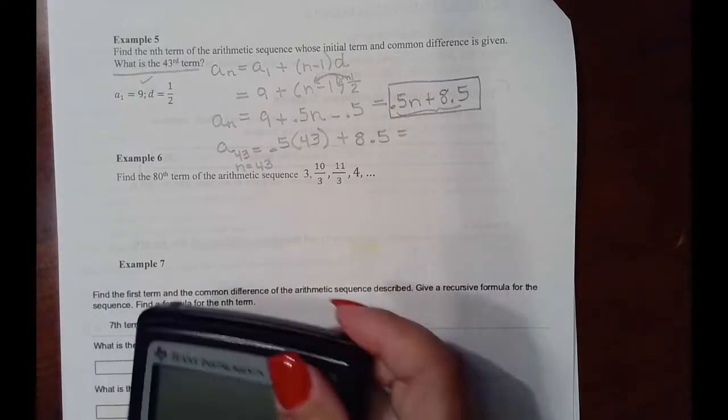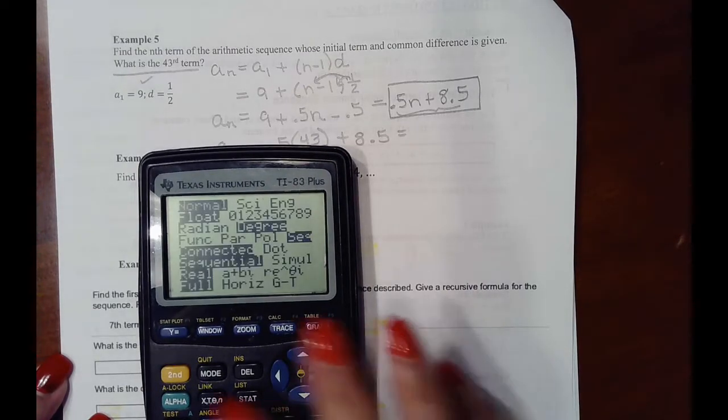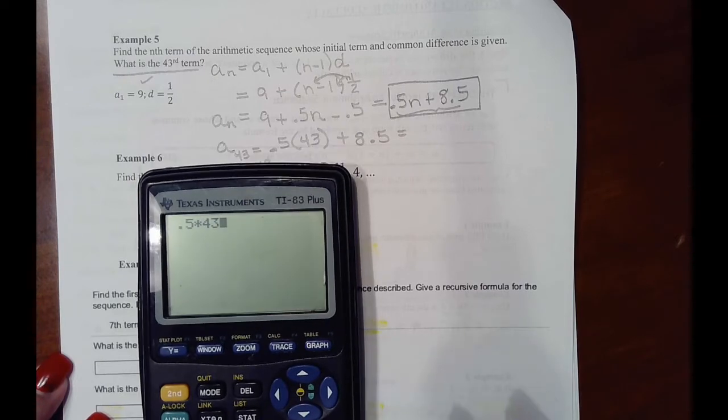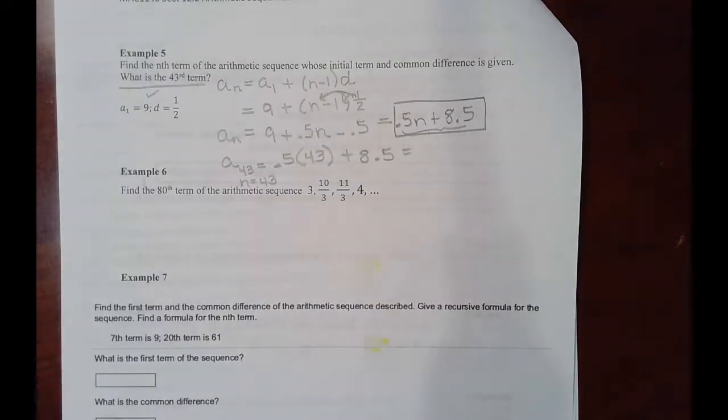And then going into the calculator, be 0.5 times 43 plus 8.5. And you get 30.